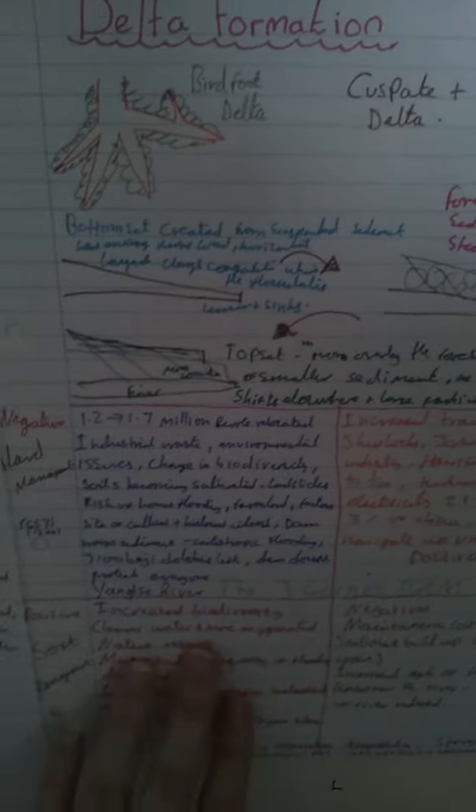For some reason I swapped them around. So the positives are these and the negatives are these. Yeah, don't know why I did that. So these are the other ones here on that sheet.